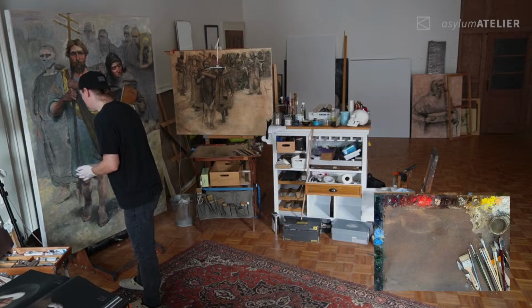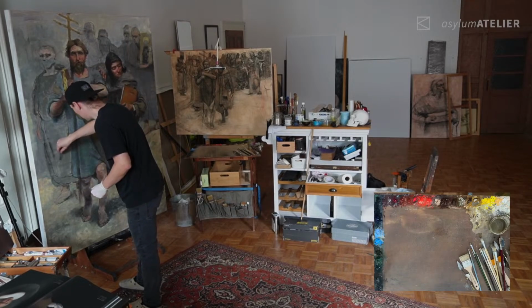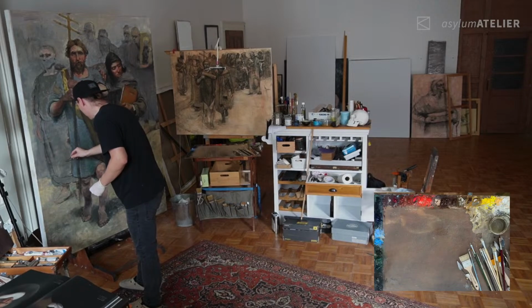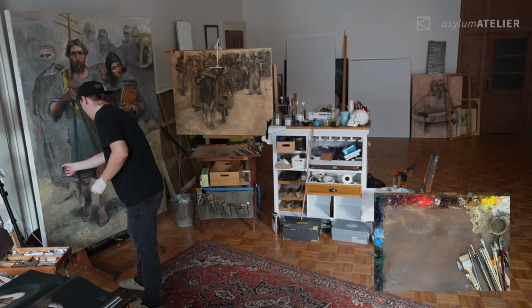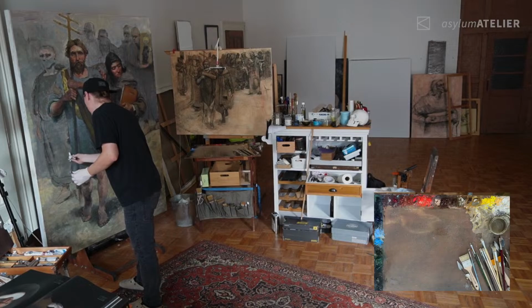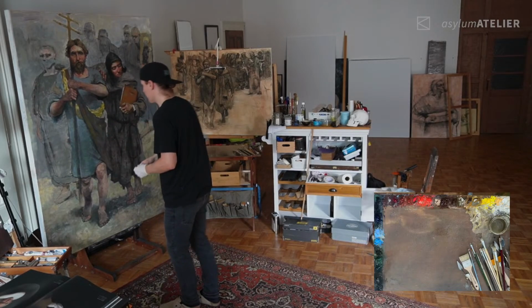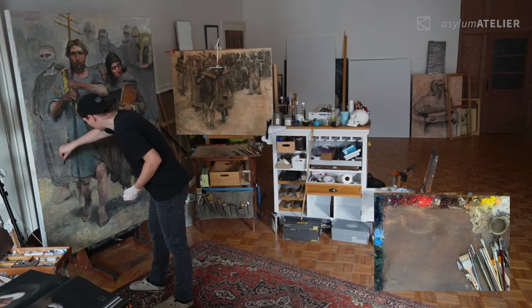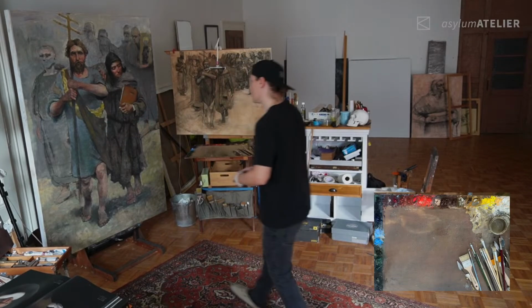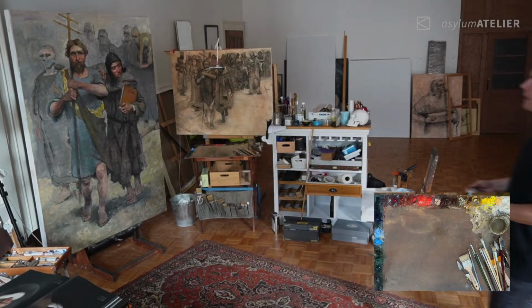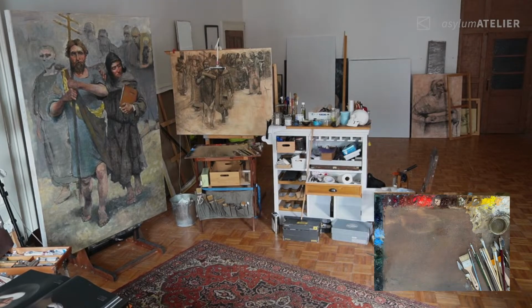So I could create a fold right here, and then I can move this direction and then go this direction right here, because that's where the other foot, or other leg rather, should be. So I'm giving a little bit of a suggestion that there is a kind of cylindrical shape right there, which should represent a leg.